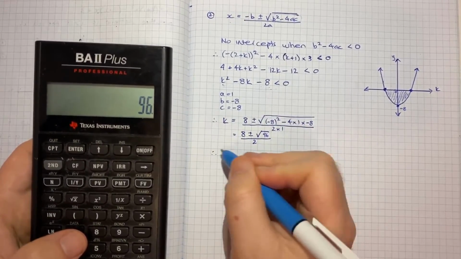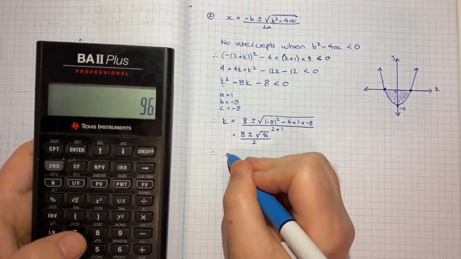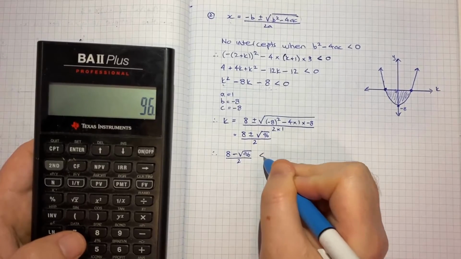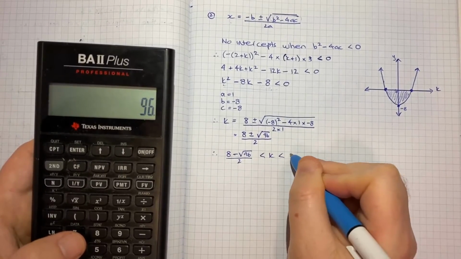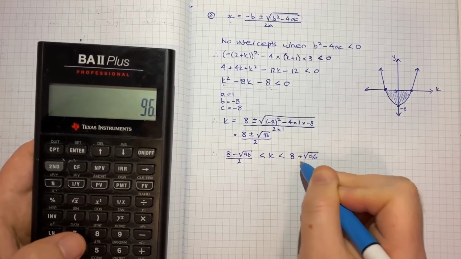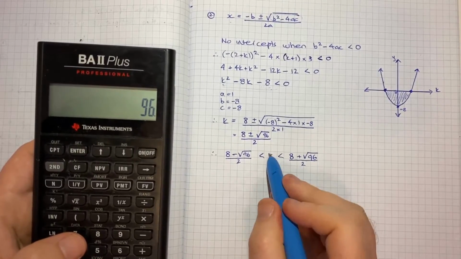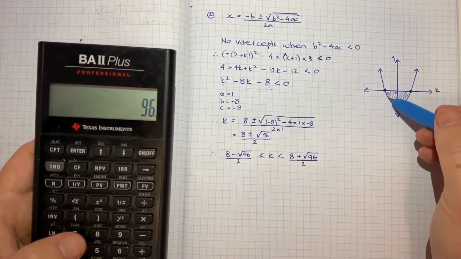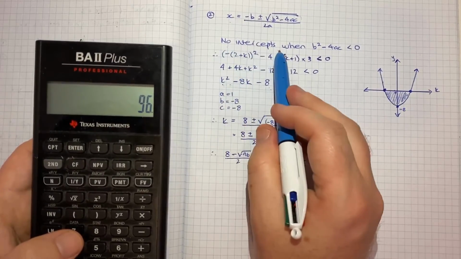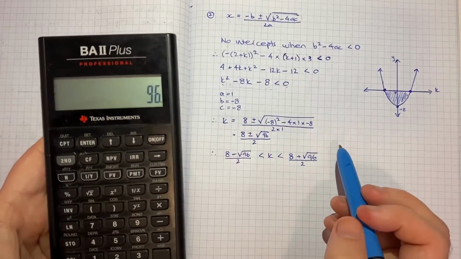Therefore, we basically want k between 8 minus root 96 on 2 and 8 plus root 96 on 2. When k is between those two numbers, we're in this negative territory, and when we're in that negative territory, we'll have no intercepts for our original quadratic.